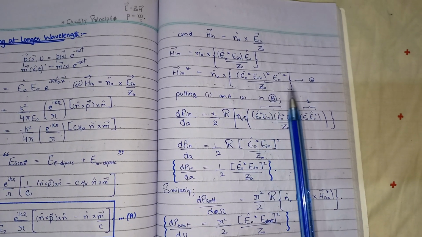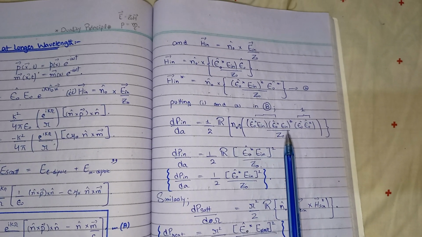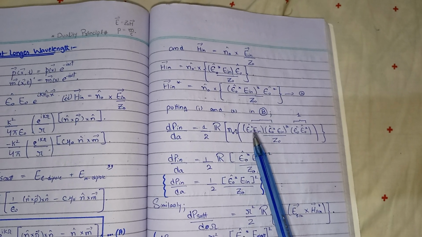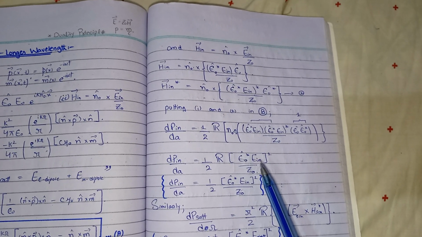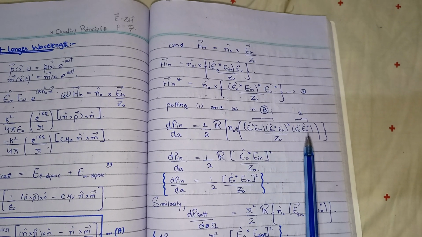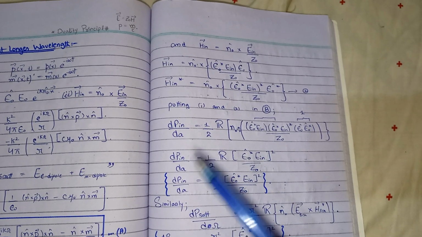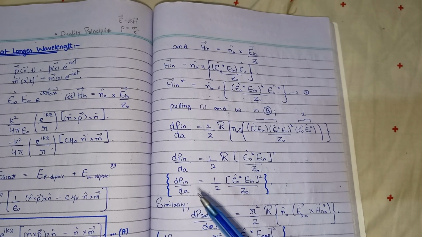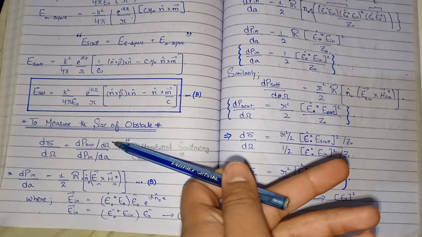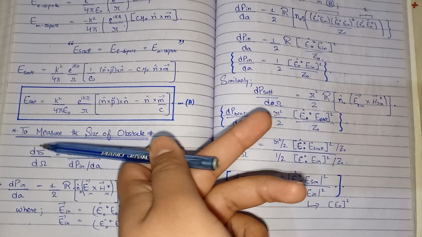So after multiplying, you can see that E naught star and E in whole star, and E naught star E in simple. So simple plus its star becomes its conjugate, the mod square, and E naught cross multiplied by E naught star must be equal to 1. So you can see this is our final expression of dP in by dA. Now what we need is dP scattered by d omega. Once we get this, we divide and we will get our differential scattering cross section.